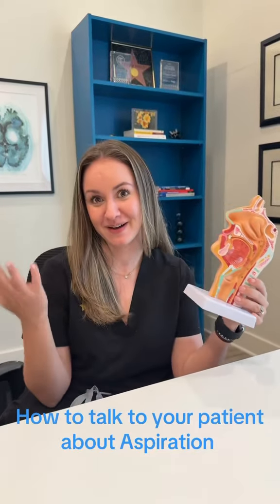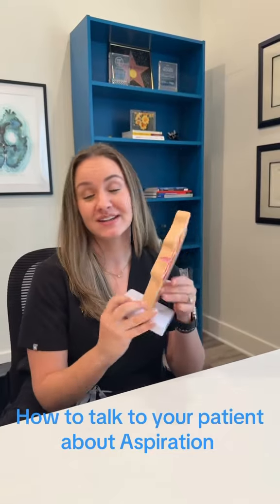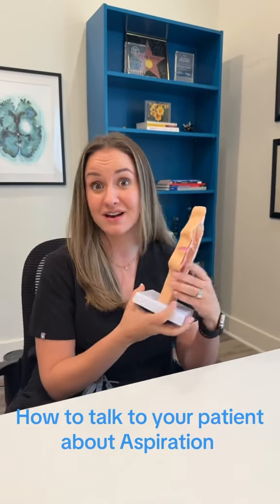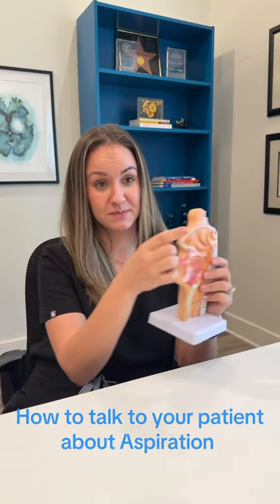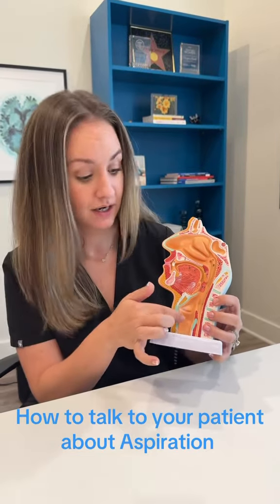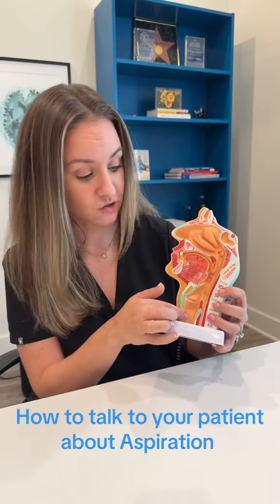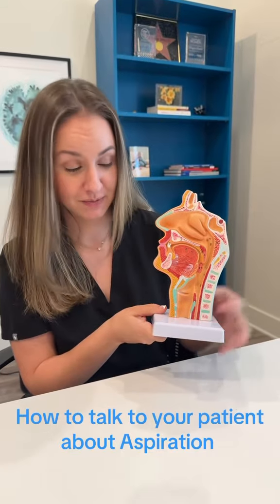Let's talk about how we talk to our patients about aspiration. Anytime I'm doing a dysphagia eval or talking about swallow function, I'm often using my model. So our lips, our nose, this big thing here is our tongue, your vocal folds sit right here. This is your airway, the top of your airway, your trachea. This little tiny thing right here is where all of the food and liquid should be going.